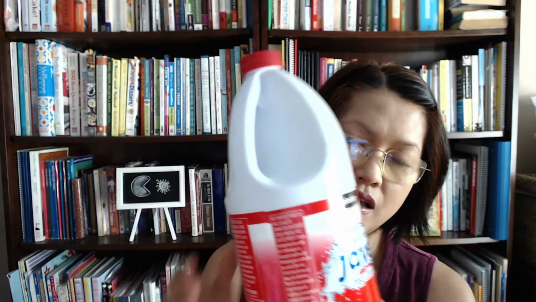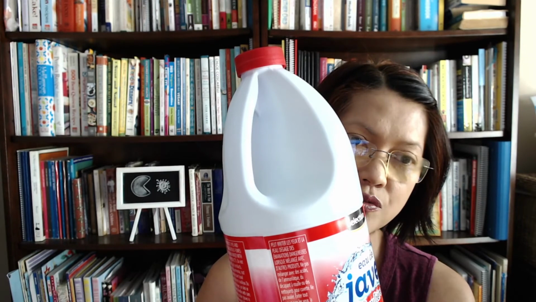So I really would not use this as much as possible. And if you have been using bleach to disinfect your home or your workplace, let me know how long have you been keeping the surfaces wet? And is that something that you've been following based on the directions on the packaging?